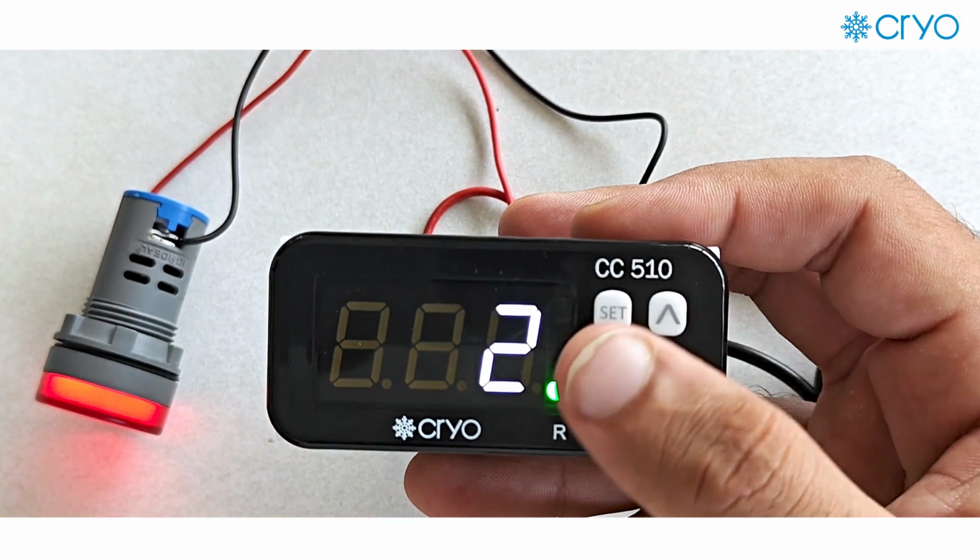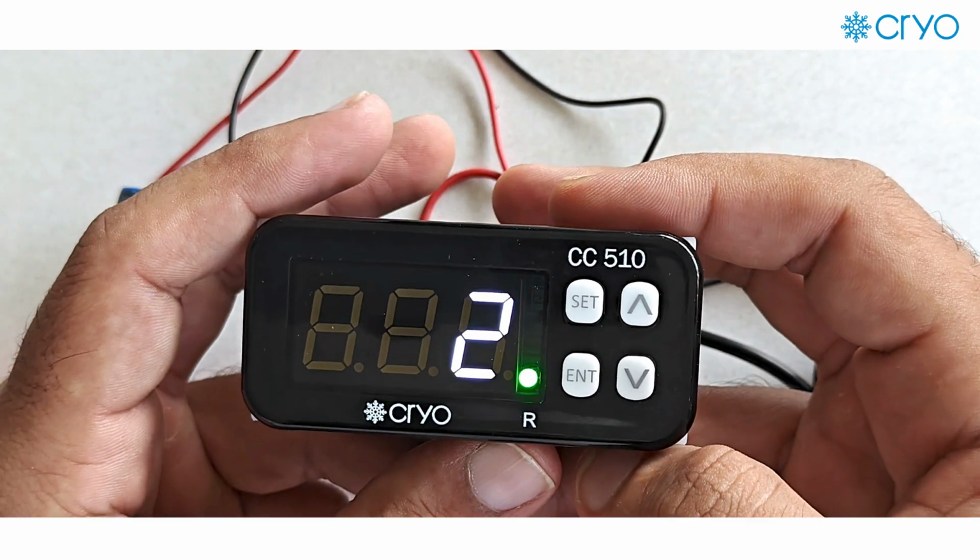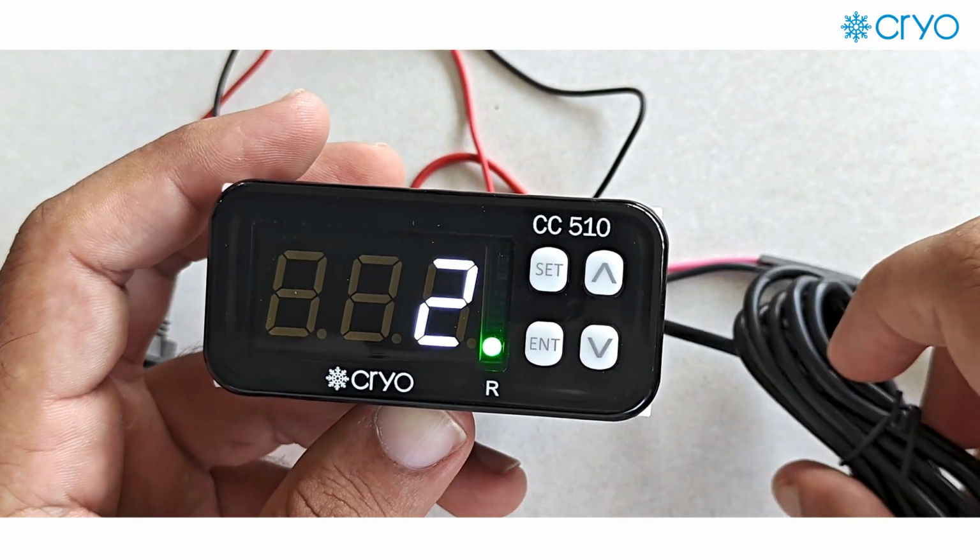Next is the probe failure condition. Means let's say if in any case our probe fails, what will happen?